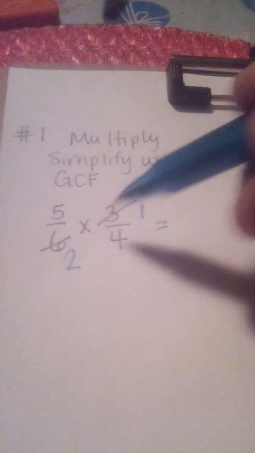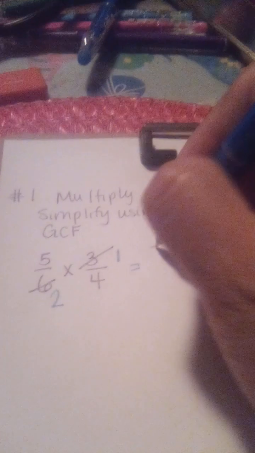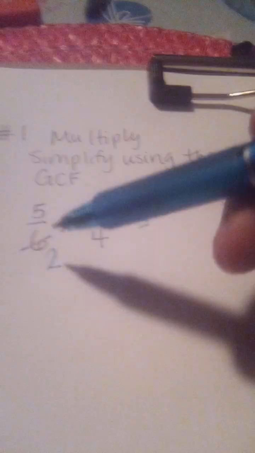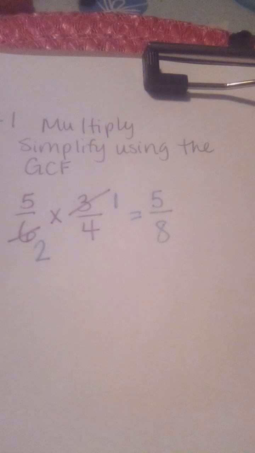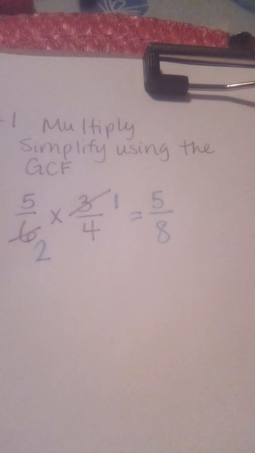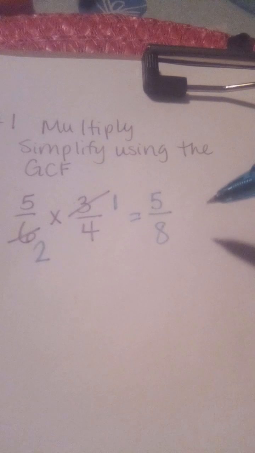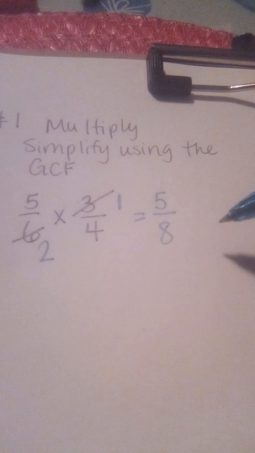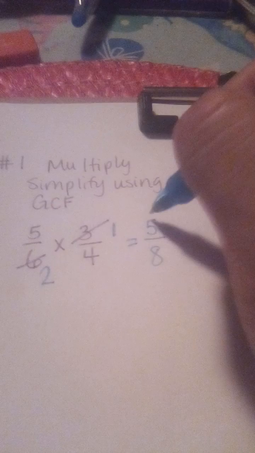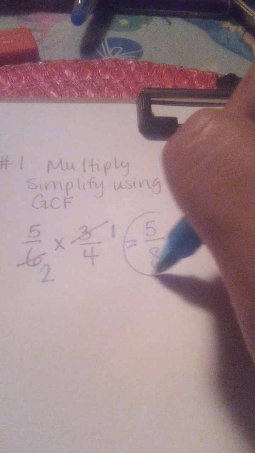What's 5 times 1? 5. What's 2 times 4? 8. Can this fraction be reduced? That's my question. No. This is our final answer, 5/8.